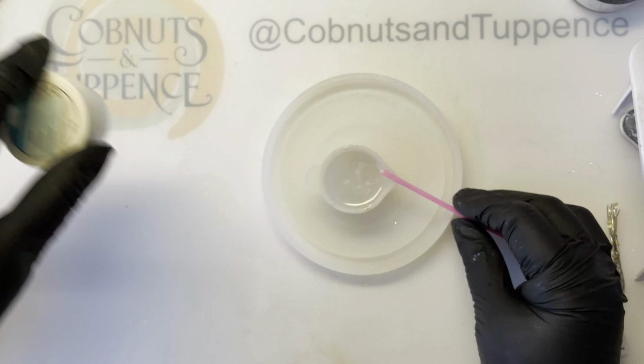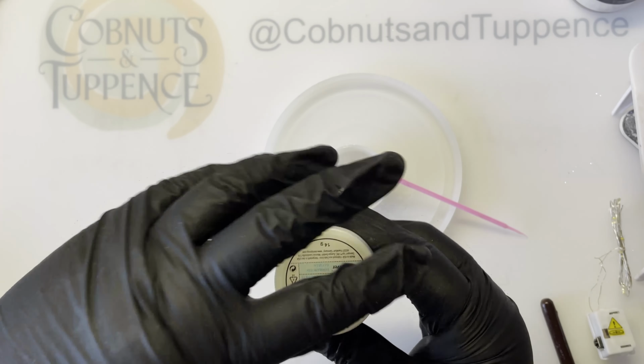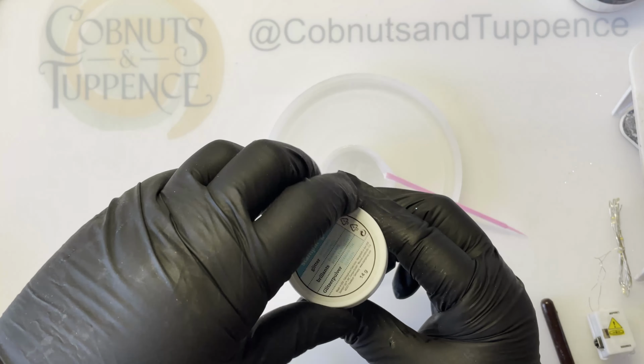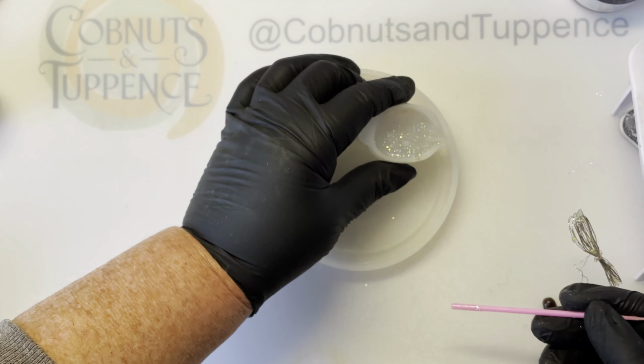I've also heated this up so it's a little bit more liquid, and I'm going to add some of the Dazzling Diamonds glitter to that. I'll put a good amount in there, and then I can mix that around. So I've made it more liquid so that it will flow into the edge a little bit more easily. So I'm going to carefully try and fill that up.